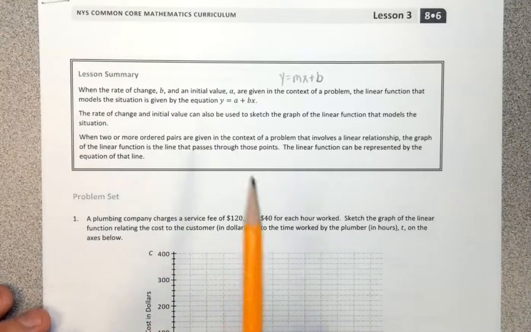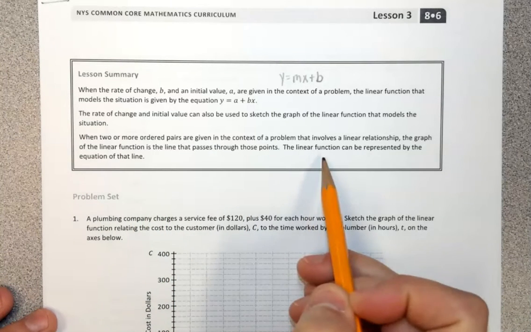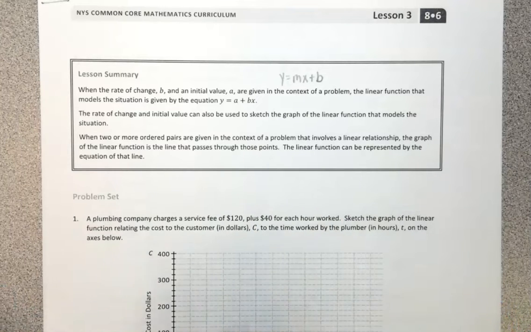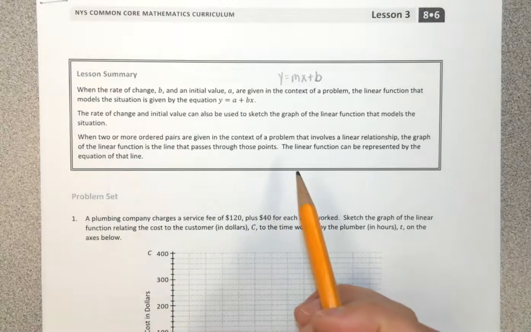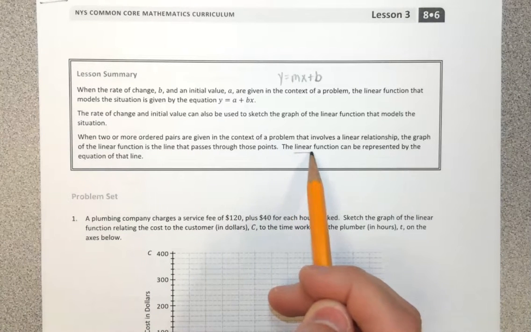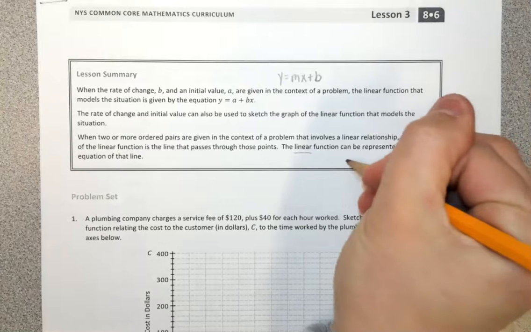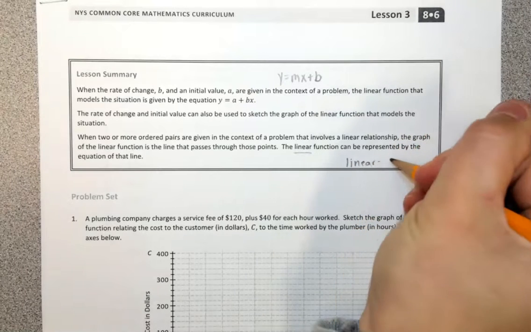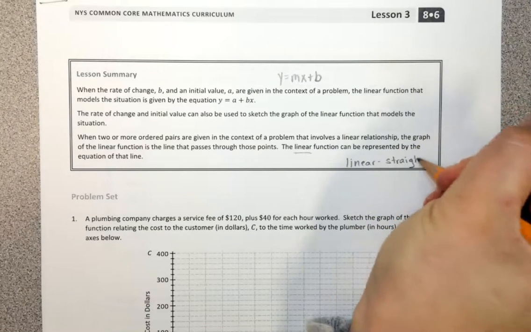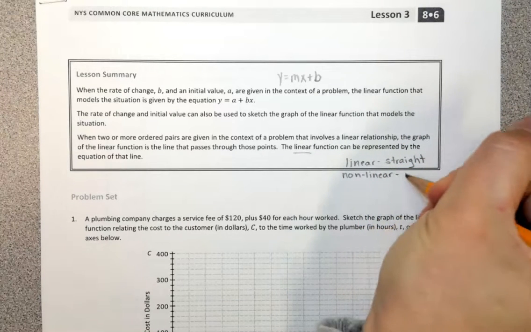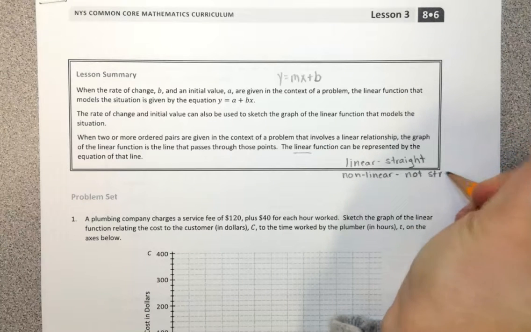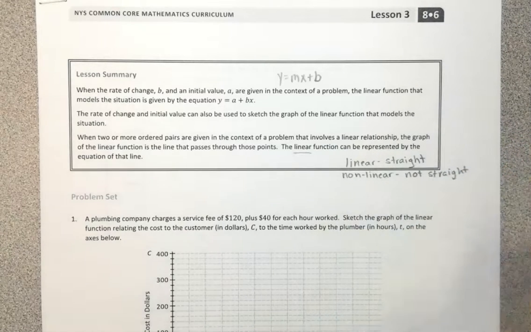What you need to know, I know that's a lot, is that linear functions make straight lines. So our data on our graph or in our table, those data points, or those ordered pairs on the graph, are going to fall on that line. And we know that because it's a straight line. A linear function, I'll write that down. Linear means straight. Nonlinear means not straight. So anything that's not straight is non-linear.